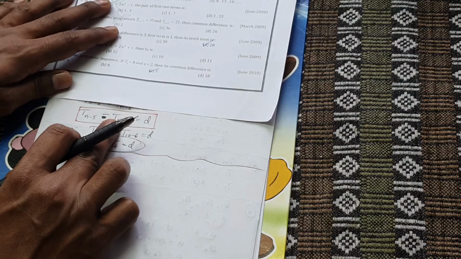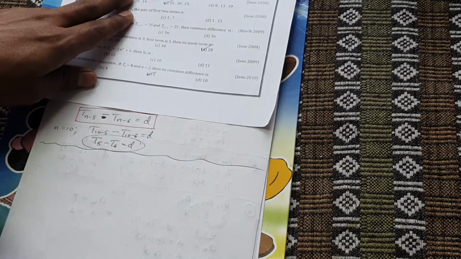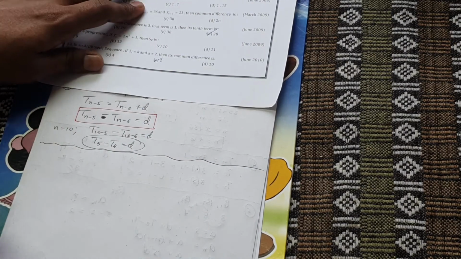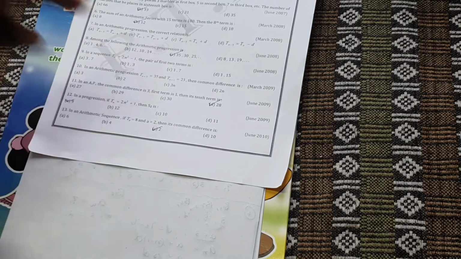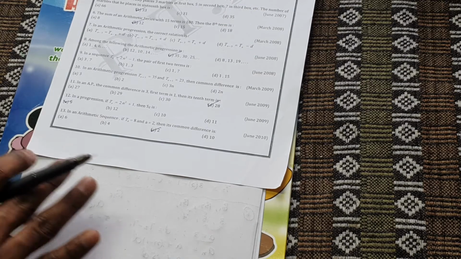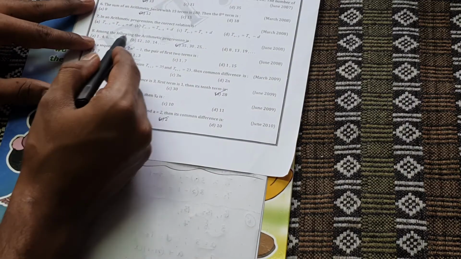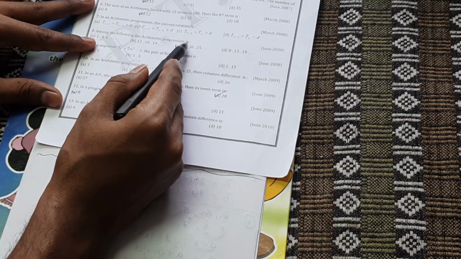So for the seventh one, the right answer is B, that is Tn minus 5 is nothing but Tn minus 6 plus d. We'll move on to the 8th question. Among the following, the arithmetic progression is.